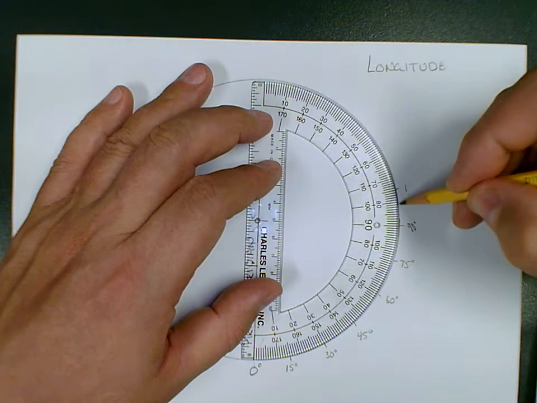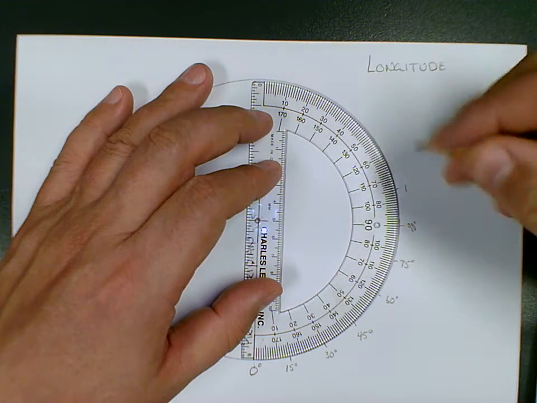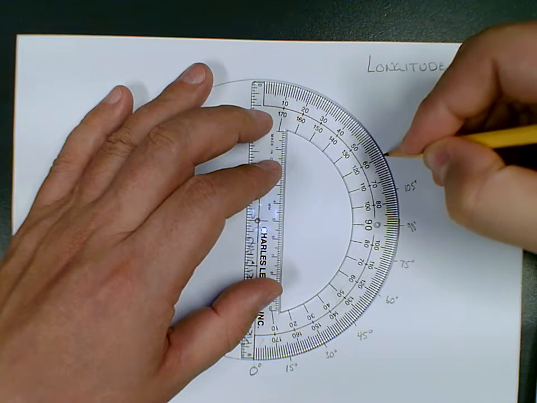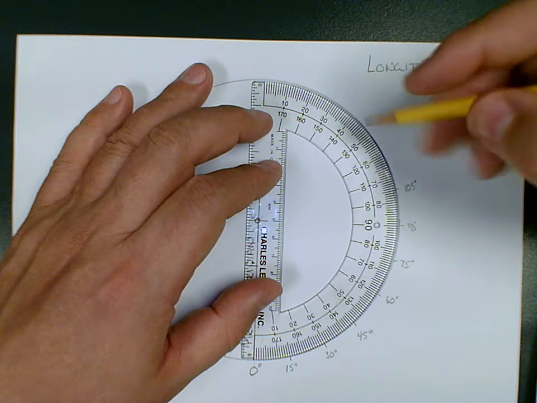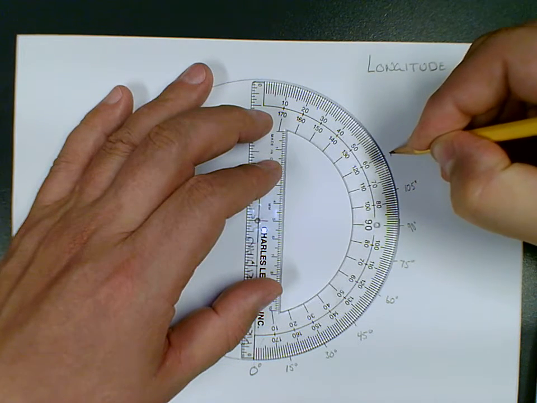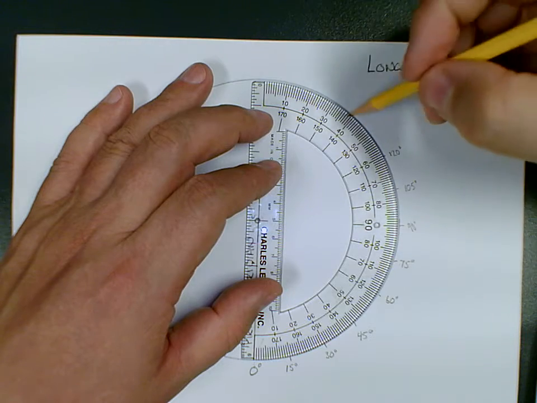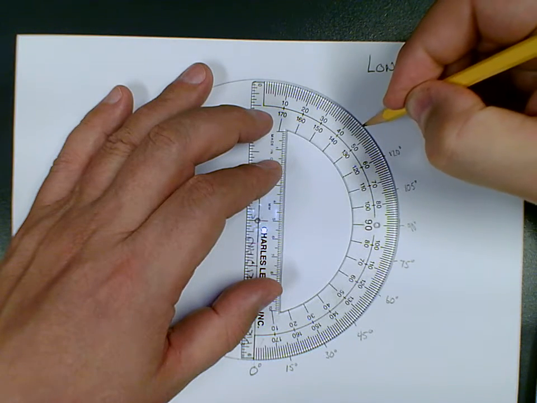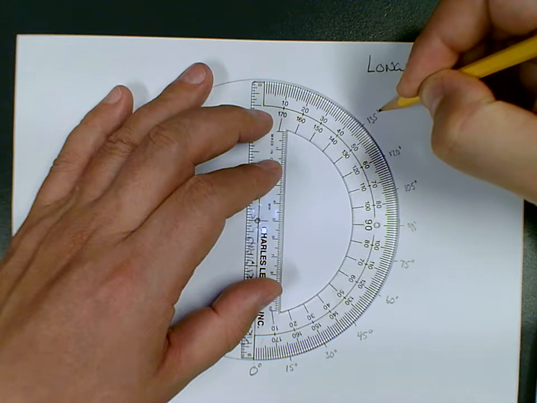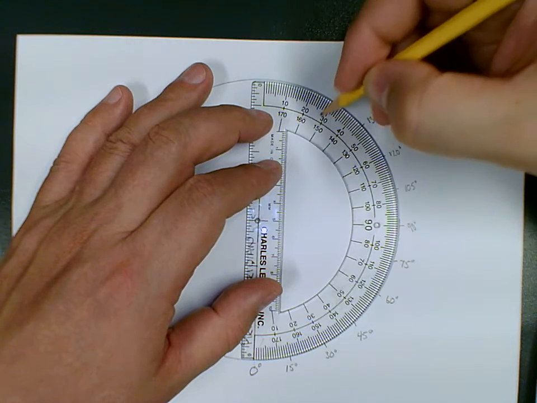So I'm at 90. So my next one is 90 plus 15, so 105. 105 plus 15 is going to be 120. So I'm still on the inside scale. 135. 150.